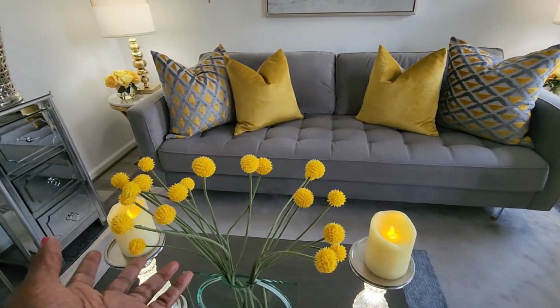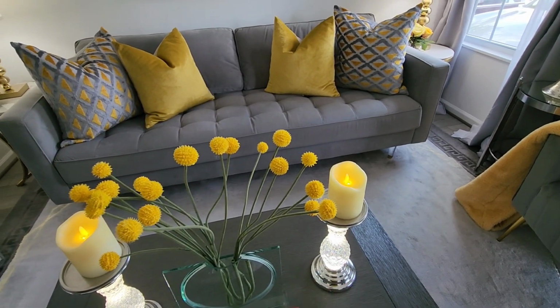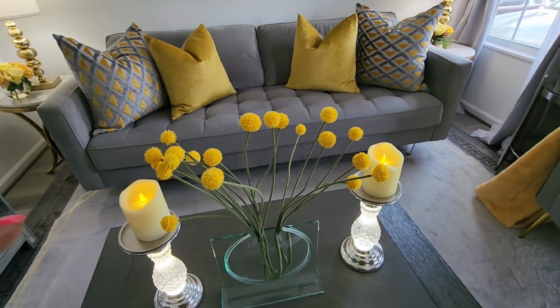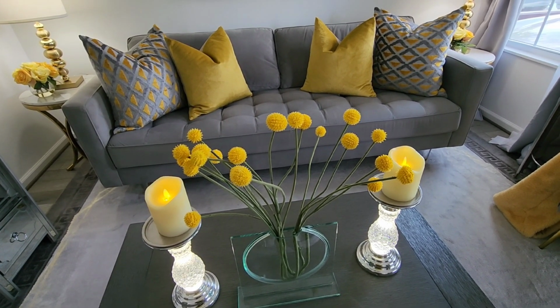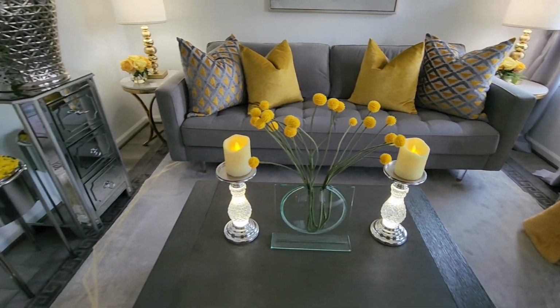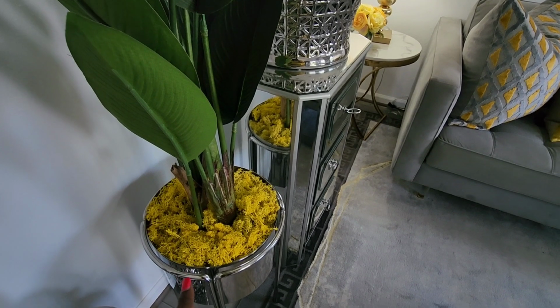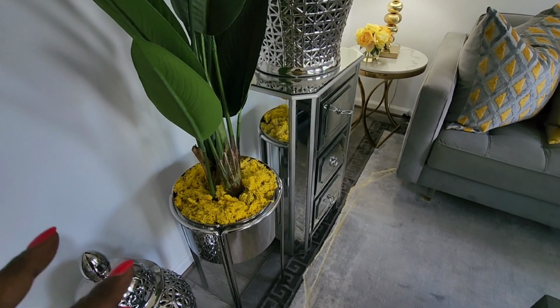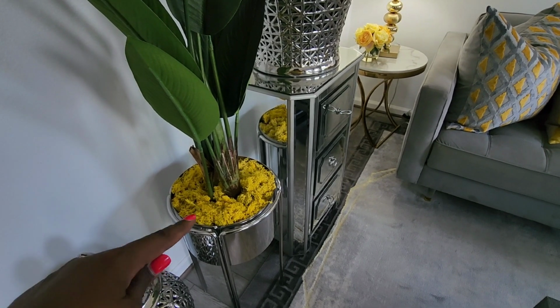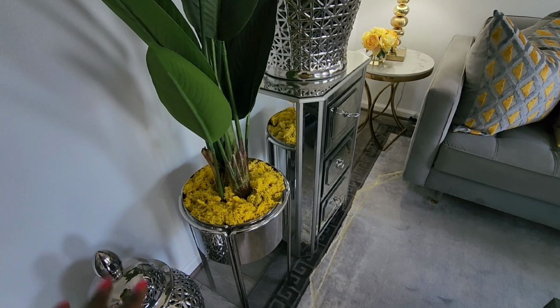The pick here is from Hobby Lobby. Candles are from either Amazon or HomeGoods. I will place a link below to them if I bought them from Amazon. The moss, the yellow moss, is from Michaels. If I can link that, I will link that below as well. So basically all I did was add some plastic bags in there, and then I put the moss on top.